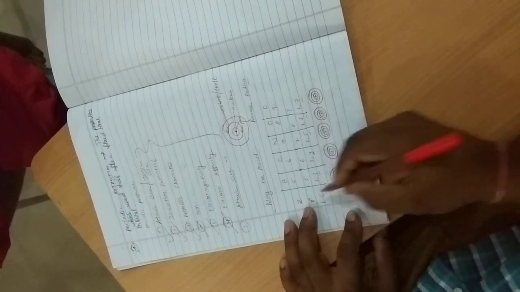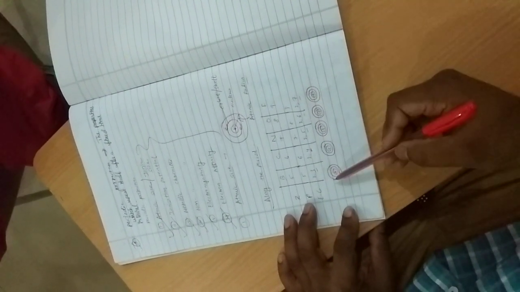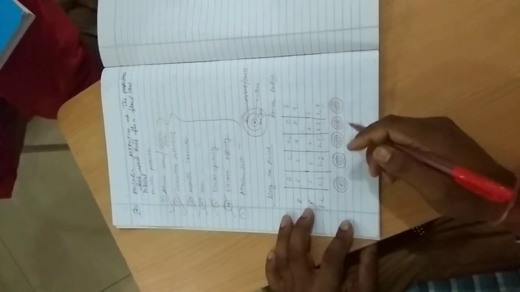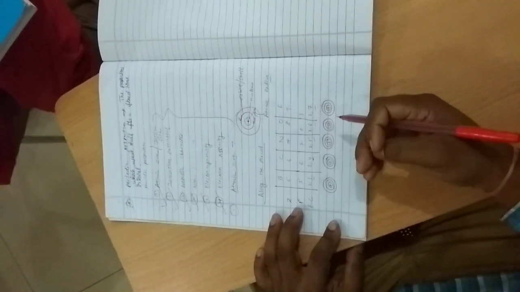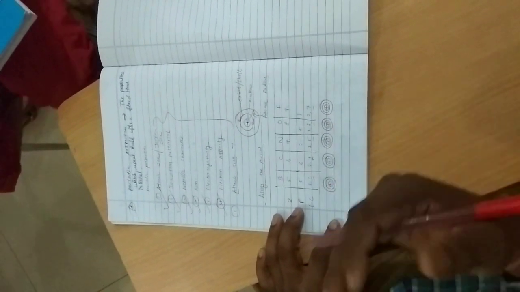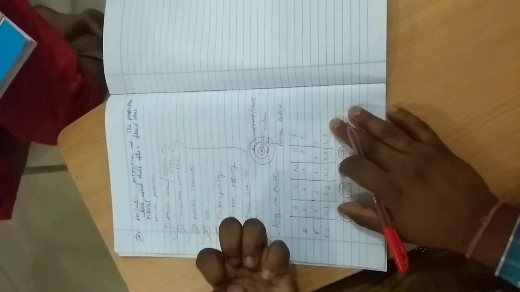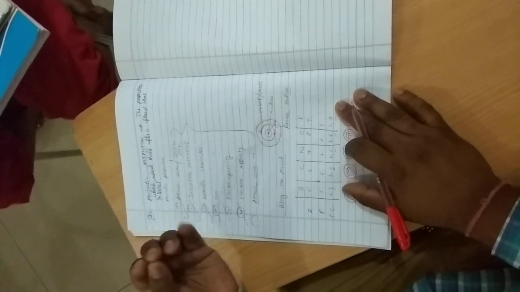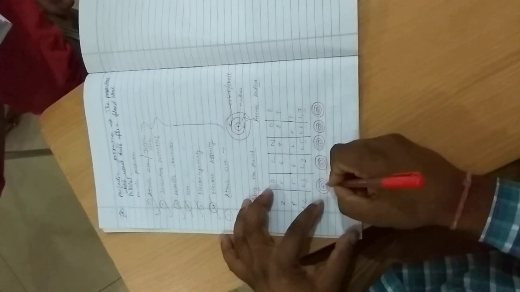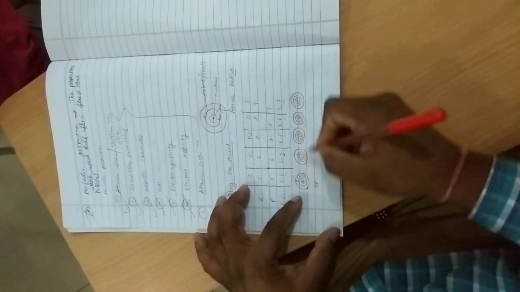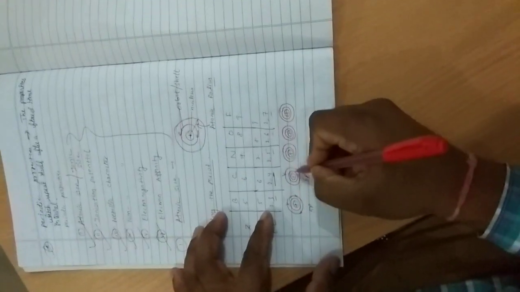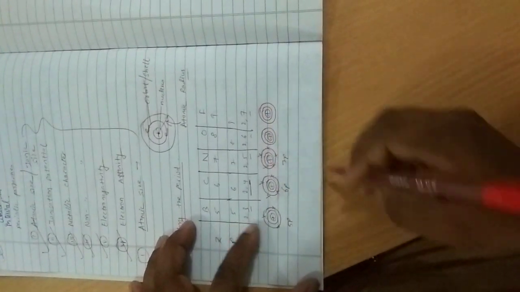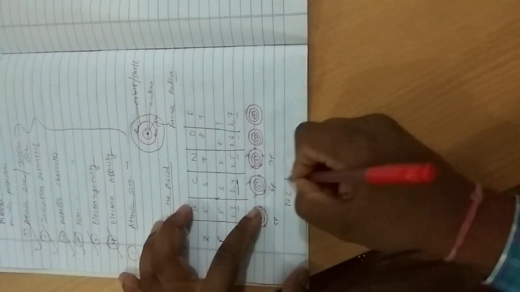What is actually happening? As we move from left to right, the number of protons increases by 1. Where is the proton present? The proton is present inside the nucleus of the atom. So it leads to nuclear charge. Nuclear charge is due to the number of protons. If the nuclear charge is more, the nucleus will attract the electrons with more force. If the nuclear charge is less, the nucleus will attract the electrons with less force, right? Here 5 protons are trying to attract these 3 electrons. Here 6 protons are trying to attract the 4 valence electrons. Here 7 protons are trying to attract the 5 valence electrons. So as we move from left to right, nuclear charge increases.